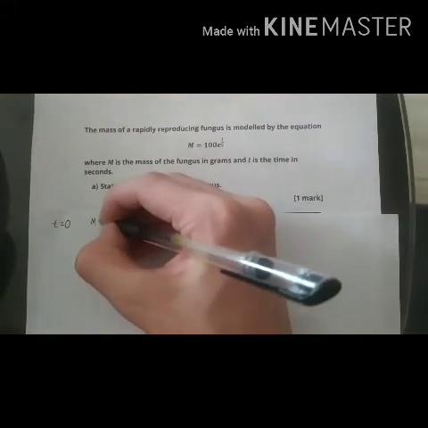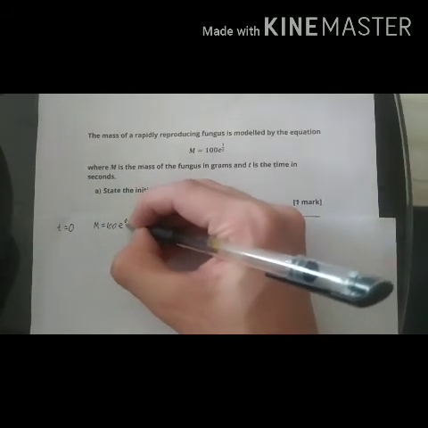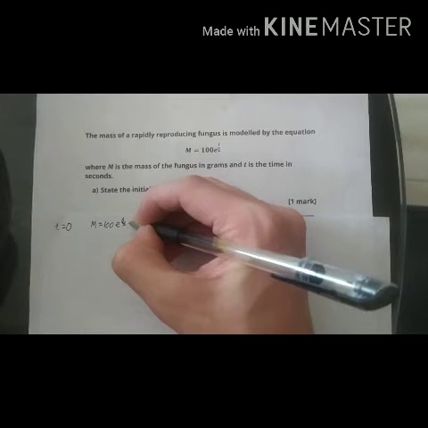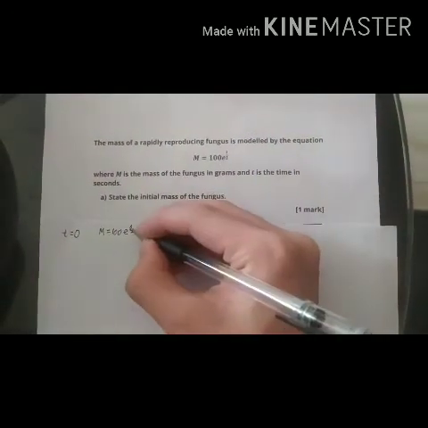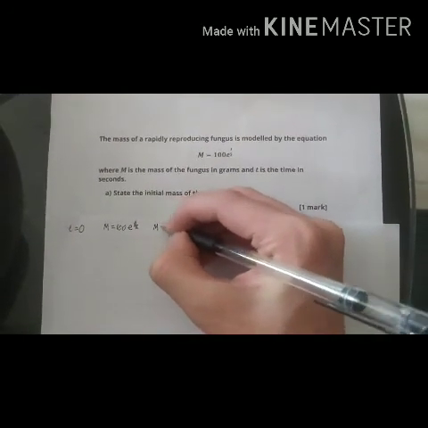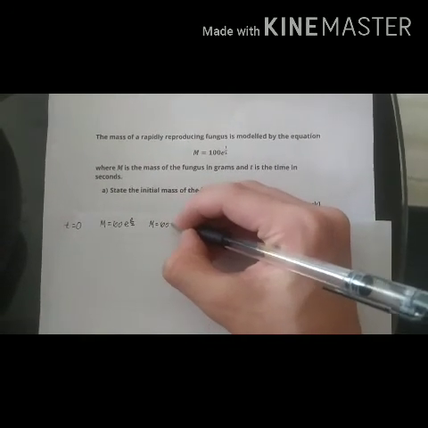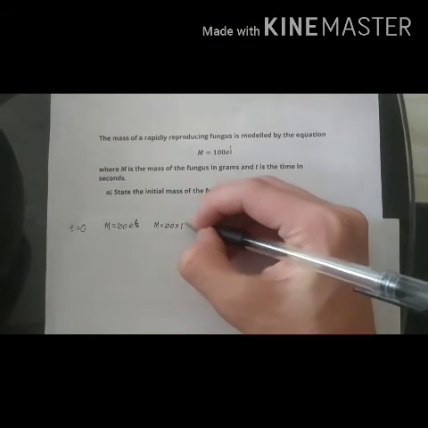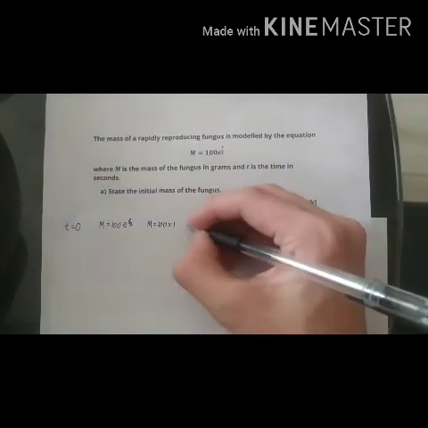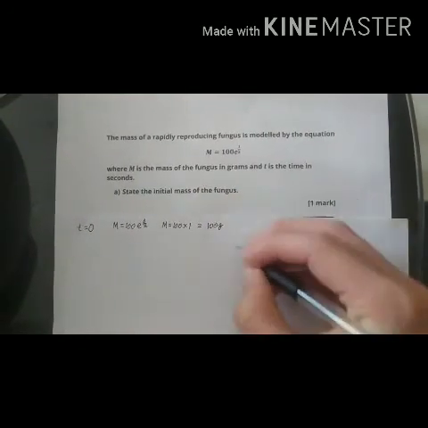Then we get m equals 100 times e to the power of 0 over 2. Anything to the power of 0 equals 1. So m equals 100 times 1, and it is obviously 100 grams, and that's the answer.